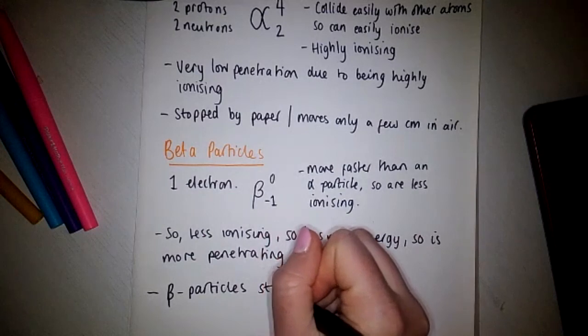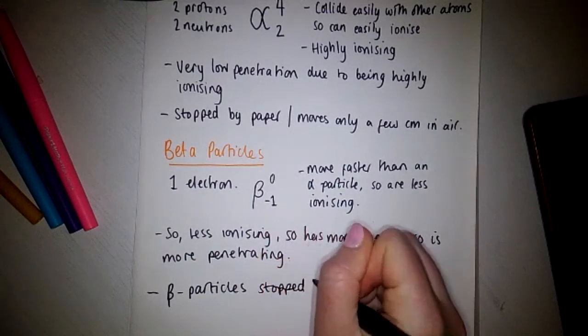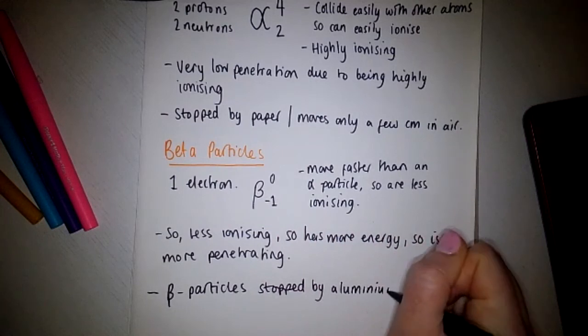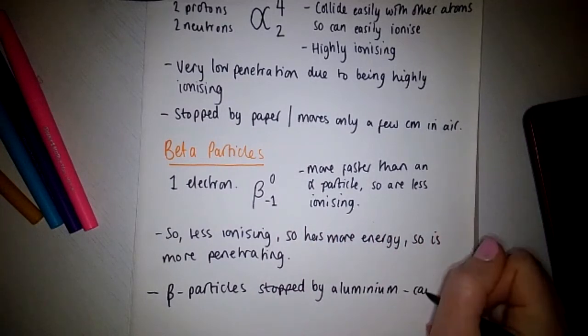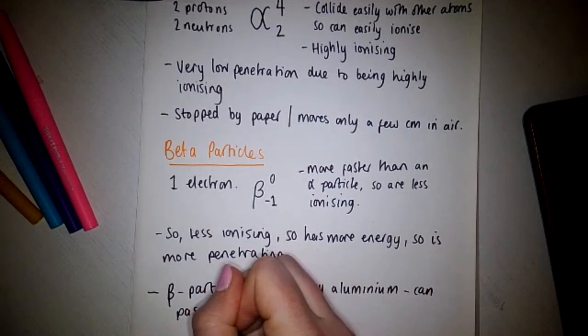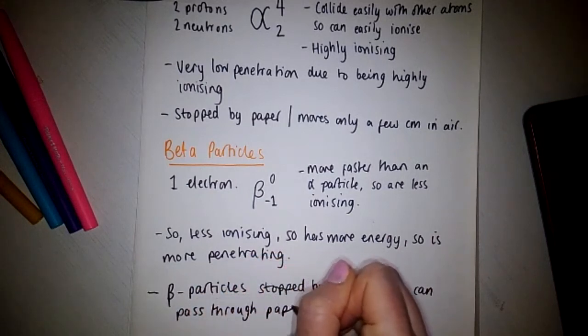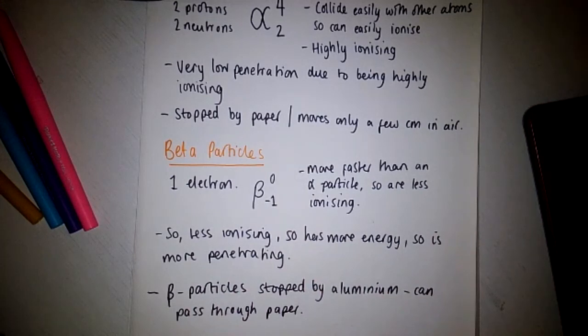So beta particles are stopped by aluminium. They can pass through paper.